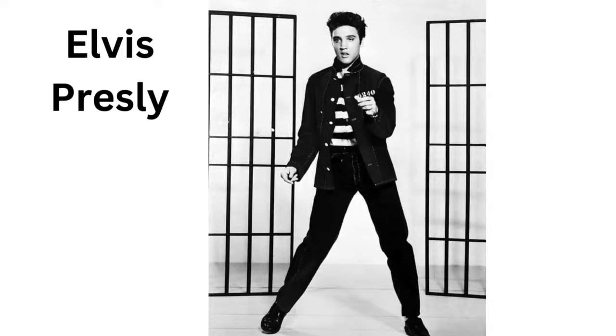Despite his immense success, Elvis faced personal struggles and passed away on August 16, 1977, at the age of 42. His impact on popular music and his enduring legacy continue to influence generations of musicians and entertainers.